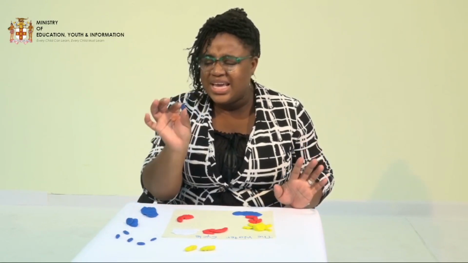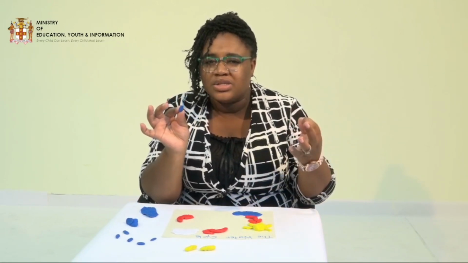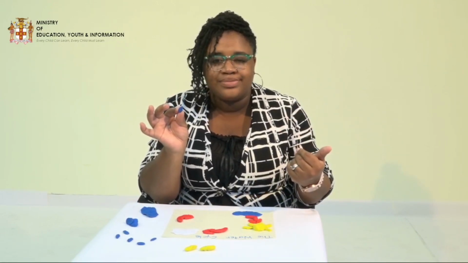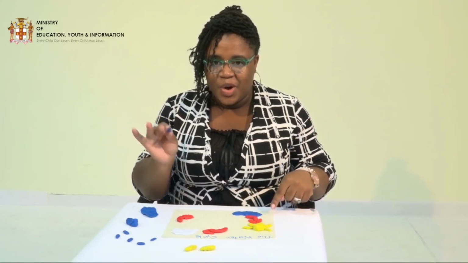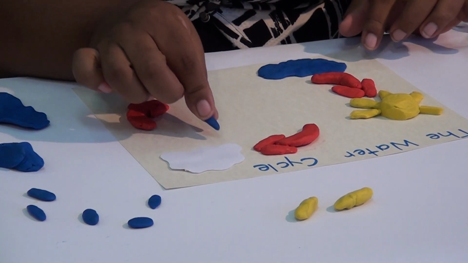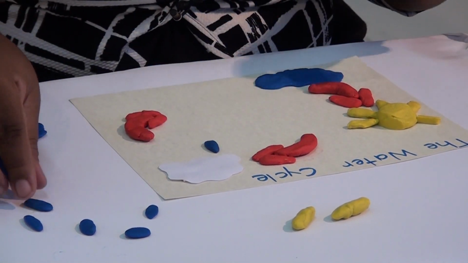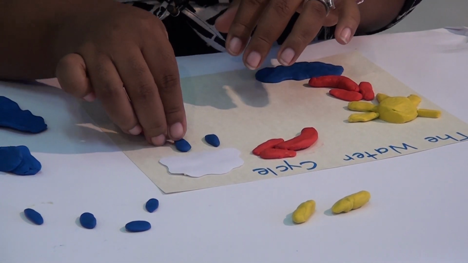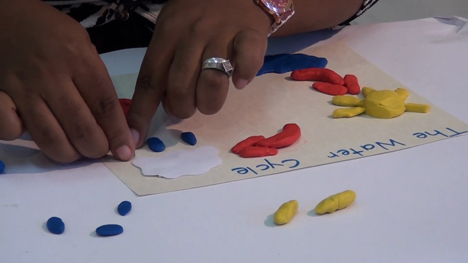Alright? So here I have my blue Play-Doh and I'm using it to make, what do you think? I'm using these little droplets to make. If you guessed water, rain, then you're correct. Yes, that's what we're going to use it for. So let's put it. Where would I put it? Under the sun or under the clouds? Yes, under the clouds. So that's where we're going to put it. So let me put our little droplets of water, blue droplets. Here we go, and it's raining, it's raining, it's raining.